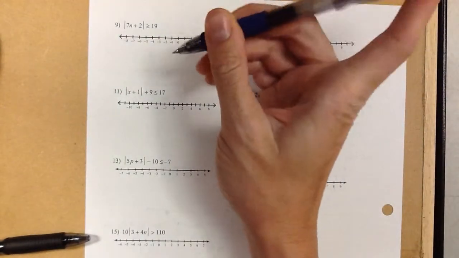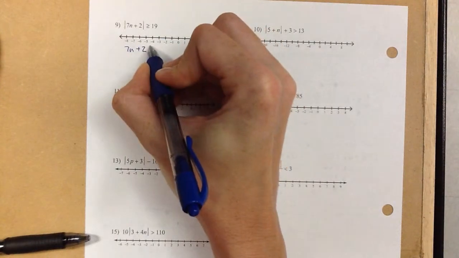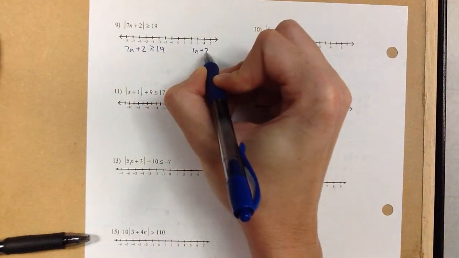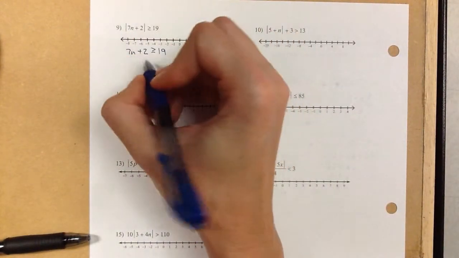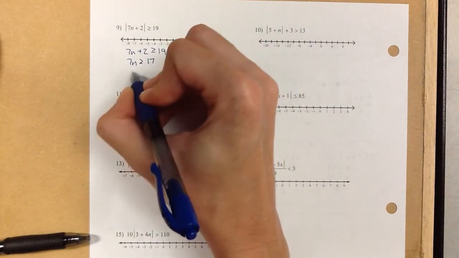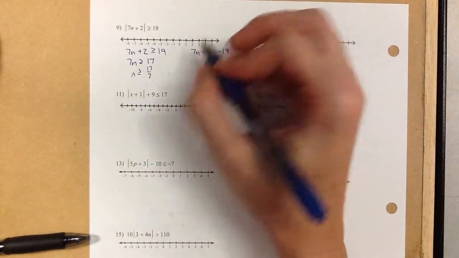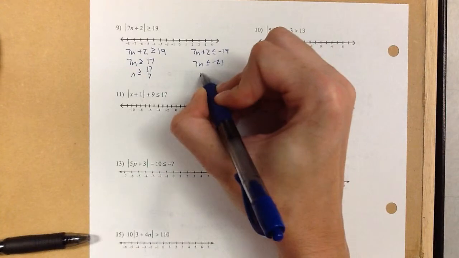Okay, so 7n plus 2 greater than or equal to 19. 7n plus 2 less than or equal to -19. So I got 7n greater than or equal to 17, n greater than or equal to 17/7. And -21, so n less than or equal to -3.